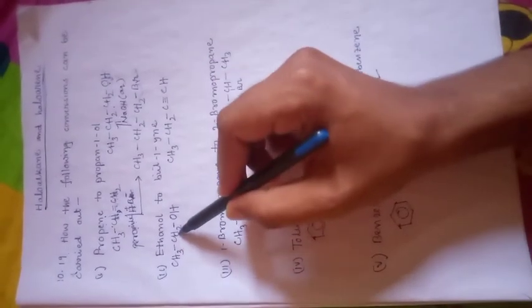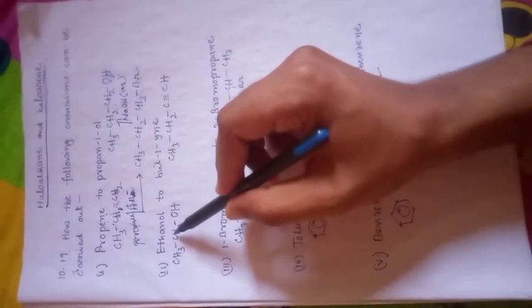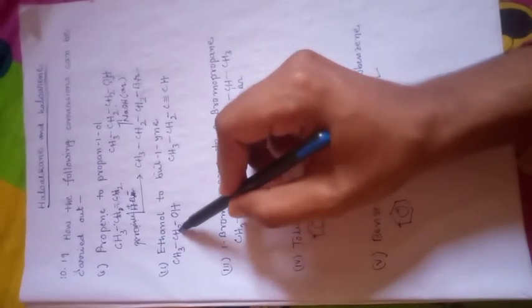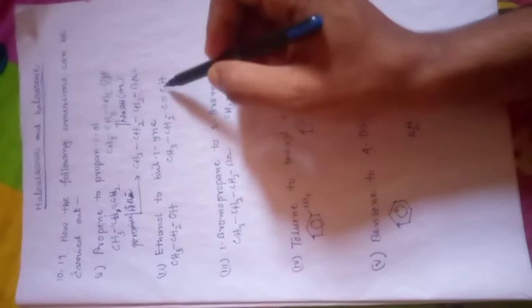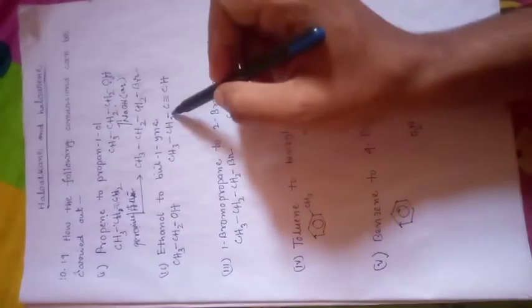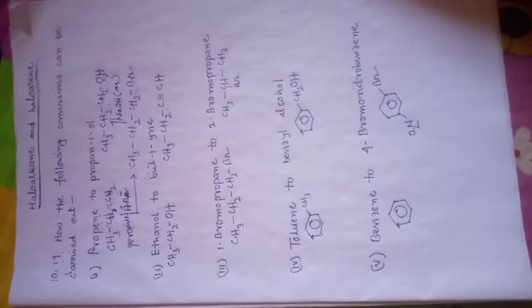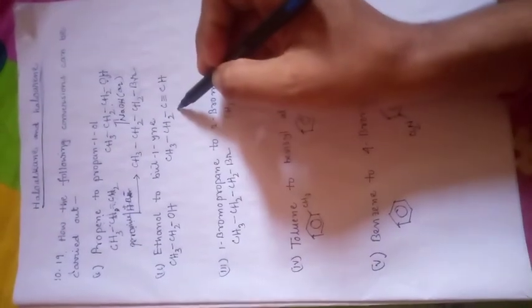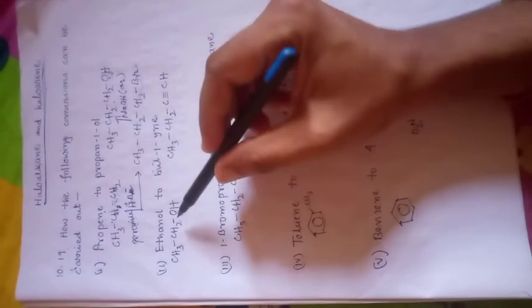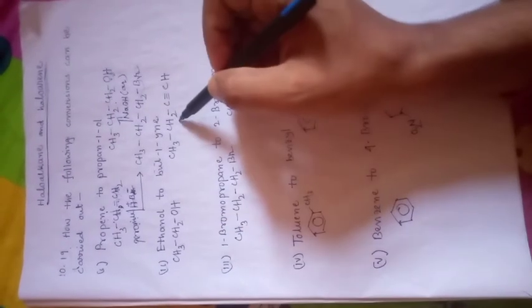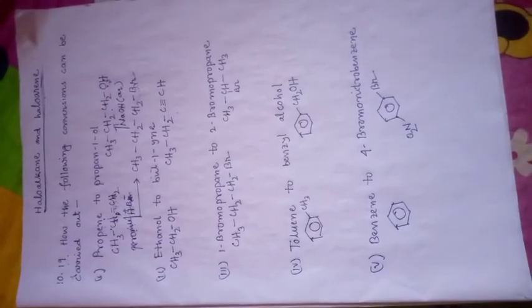In ethanol there are 2 carbon atoms, in butane 4 carbon atoms. So from 2 carbon to 4 carbon, the carbon chain is increased. So how can we convert? One of the best processes for organic conversion is to first introduce a halogen. A halogen can be converted to any functional group.